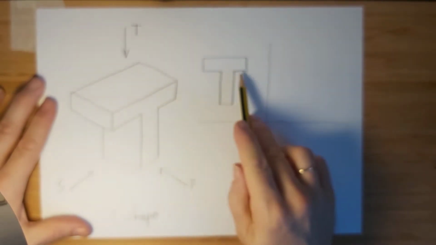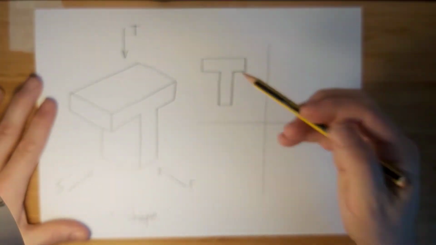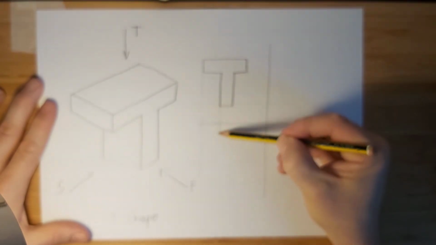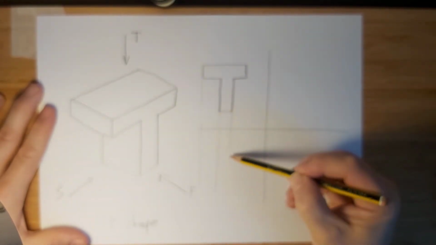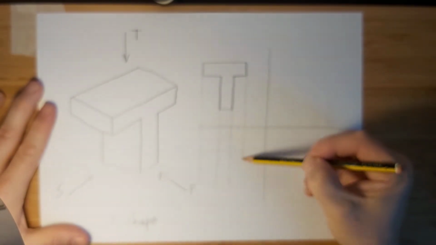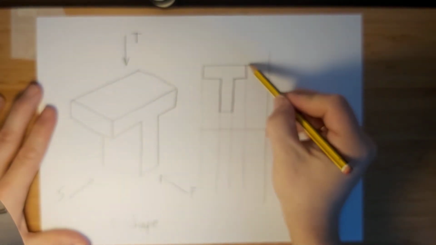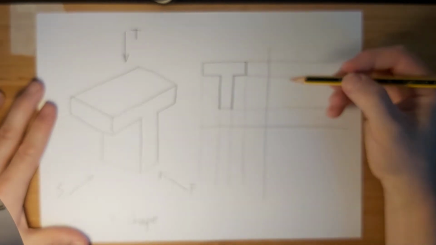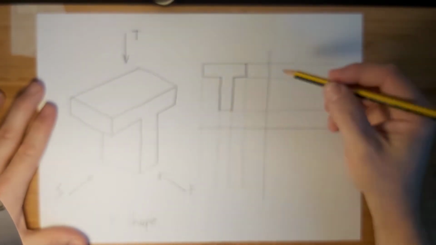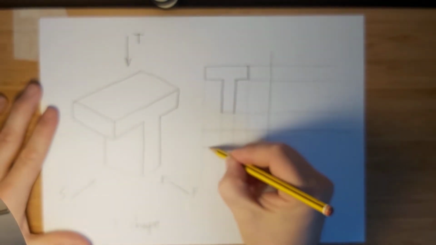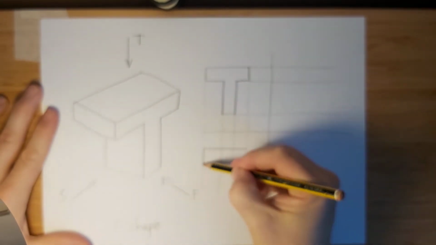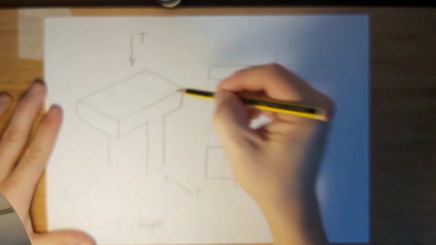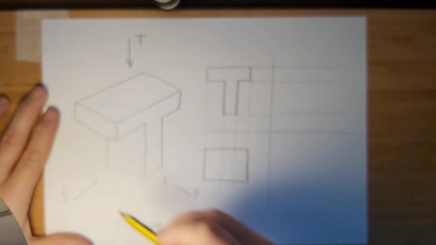Well, it should be the same size, but yeah, okay. And now, the top view. That's what I can see from the top view. The side view.